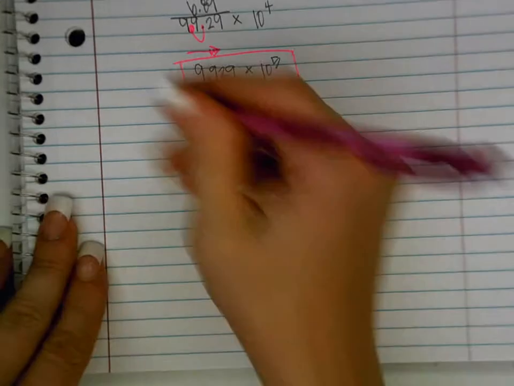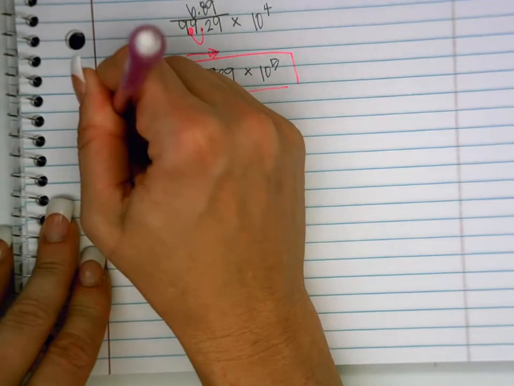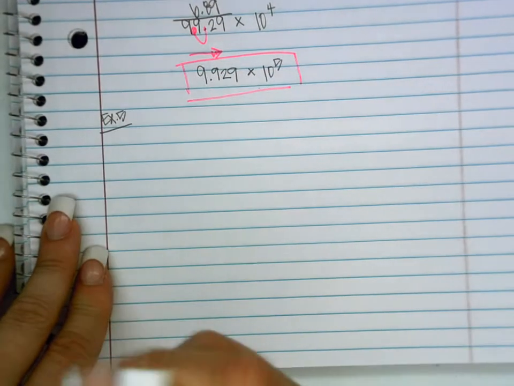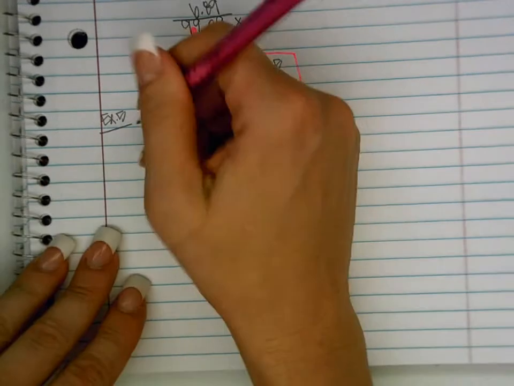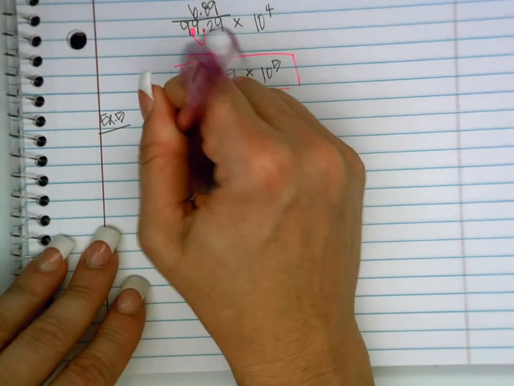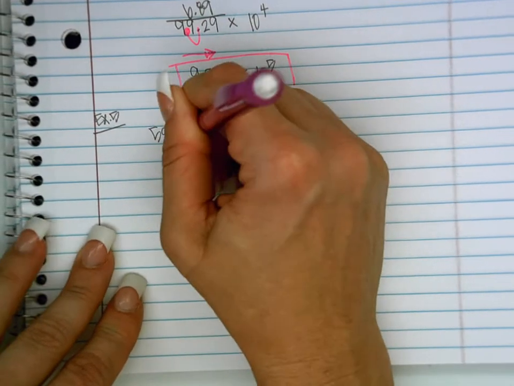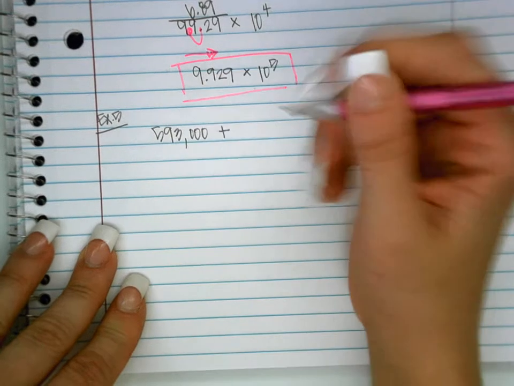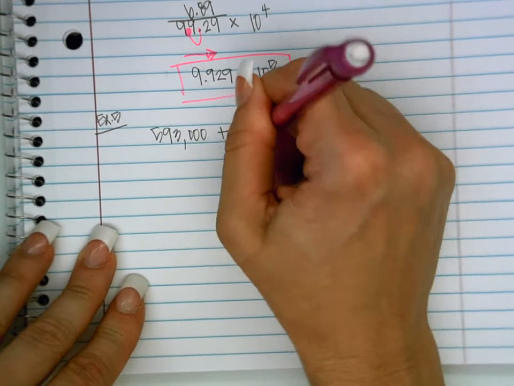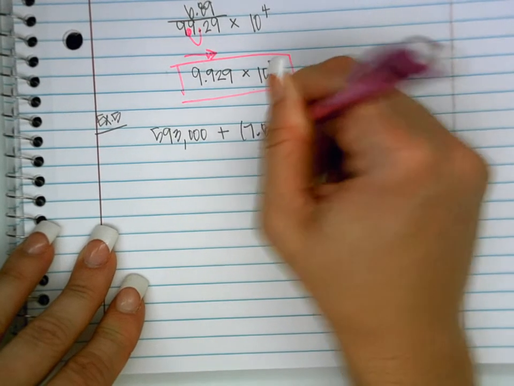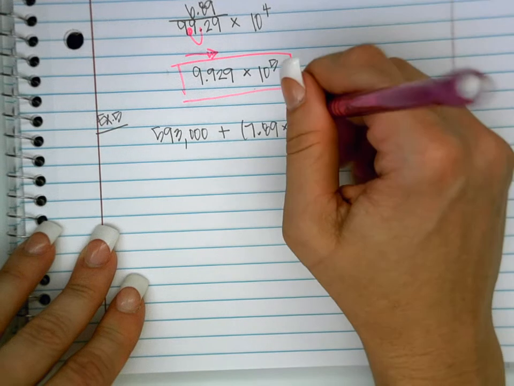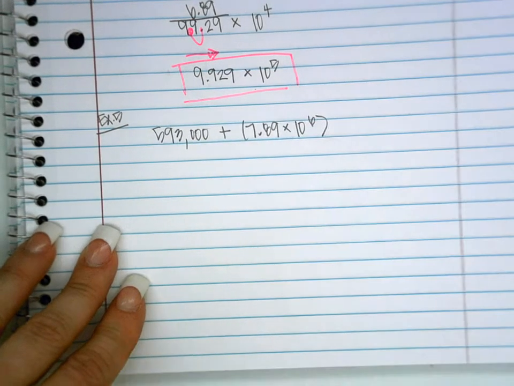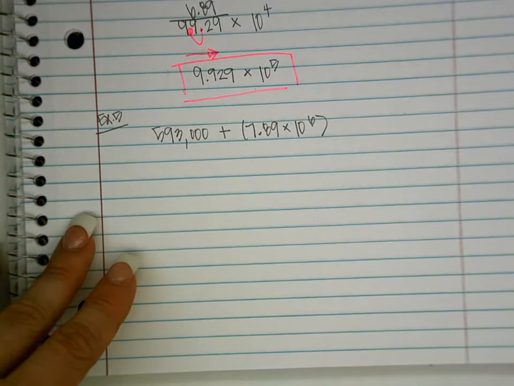Let's try this one. For number 5, I would like you to add 593,000 plus 7.89 times 10 to the 6th power.